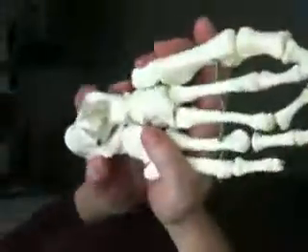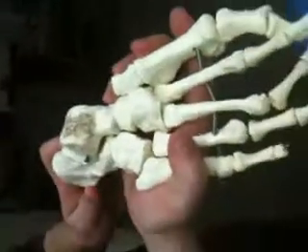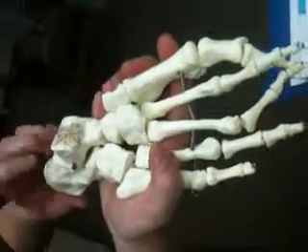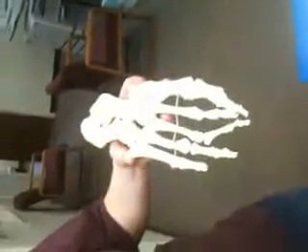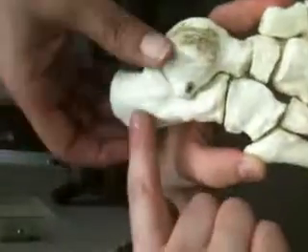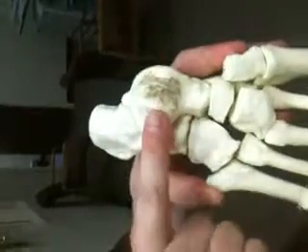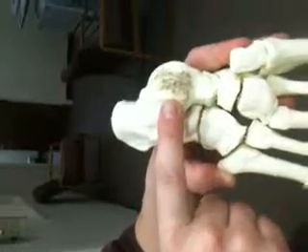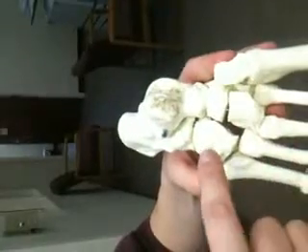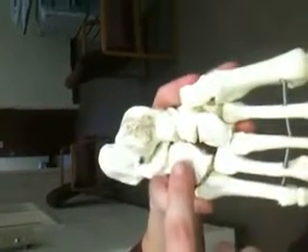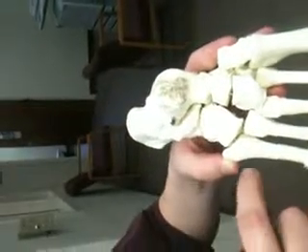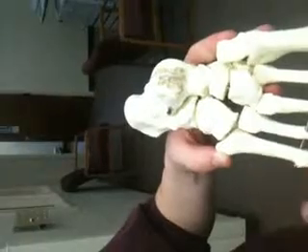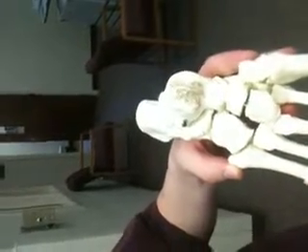Okay, on the foot, you're going to come down and you're going to have the tarsal bones. The tarsal bones are 7 bones. They consist of the talus, the calcaneus, which is the heel bone, then you have the navicular, the cuboid, lateral cuneiform, intermediate cuneiform, and medial cuneiform.